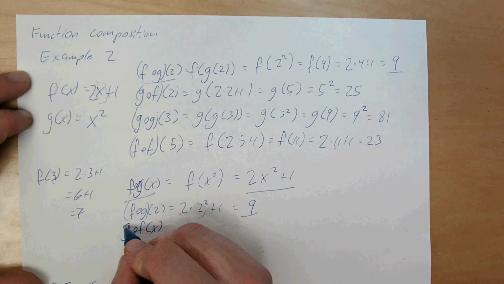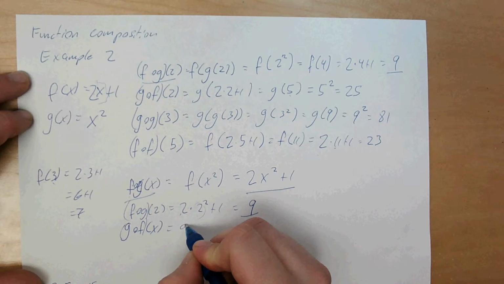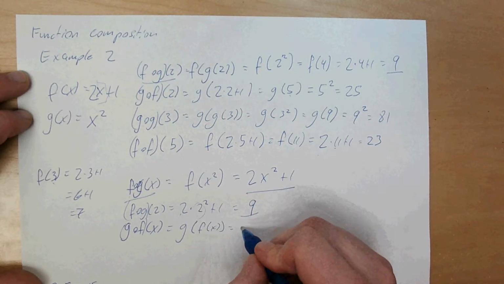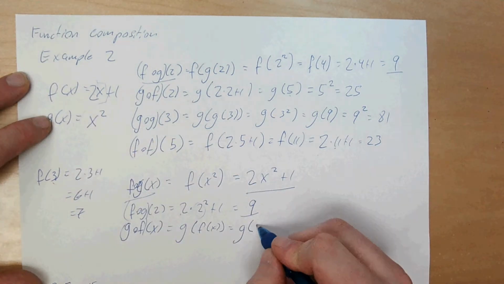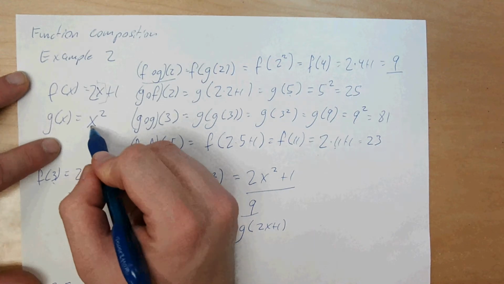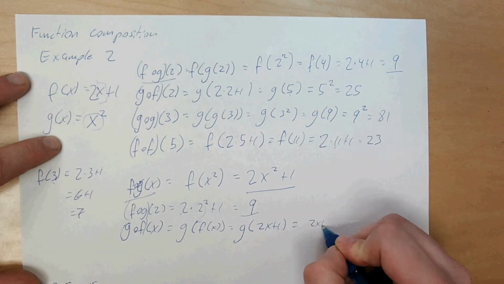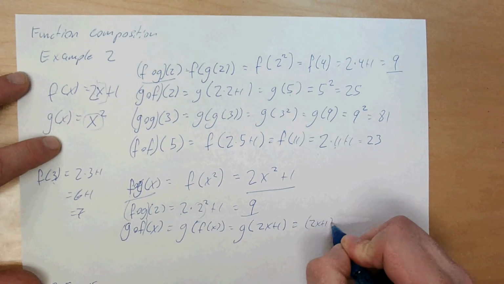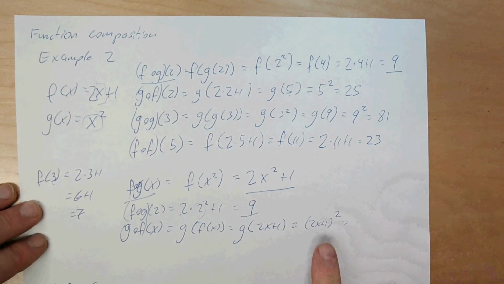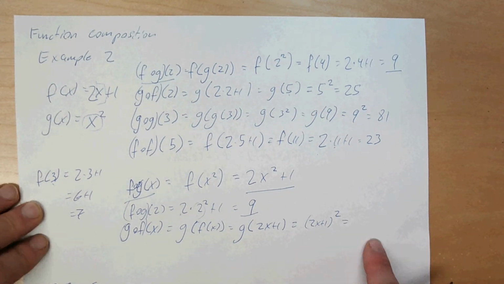We can also compose the other way, just for practice. So we have g composed with f of x. f of x is of course equal to 2x plus 1. And then g takes x and squares it. So I'm going to take this whole inside thing, 2x plus 1, and make sure I square the whole thing. After I square it, either I'm going to leave it like this or I'm going to expand out the square.